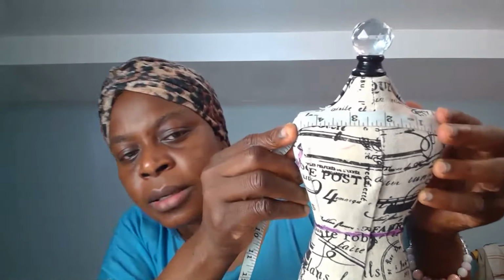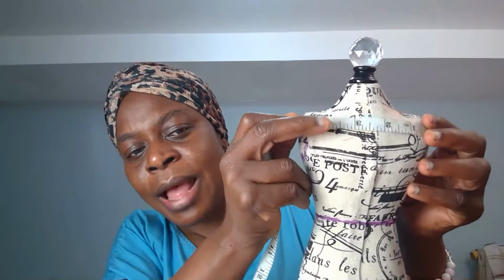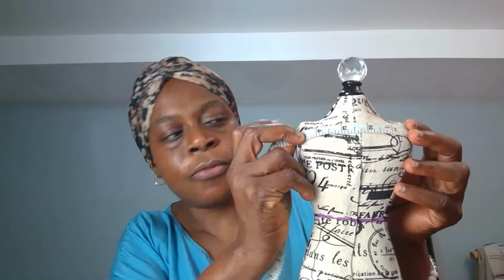Across shoulder is one. Across shoulder, very important part. Or some people call it across back. Across shoulder is from one end of the shoulder to the other, straight across the back like that. Okay, you take that, you write that down from one end of your shoulder to the other.